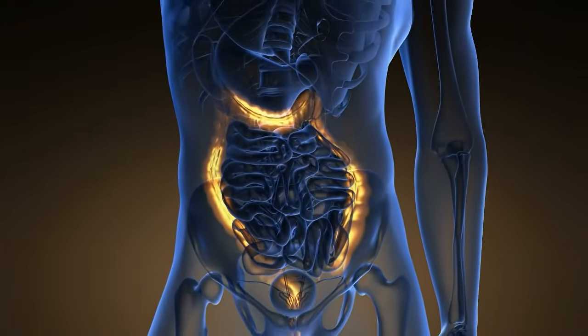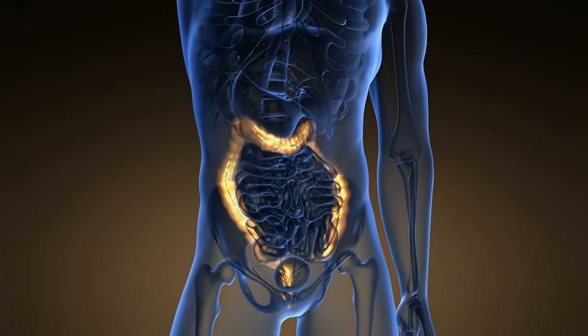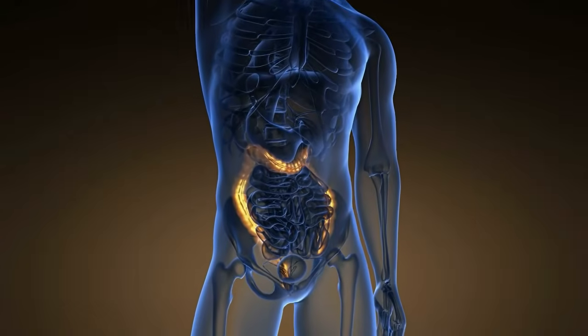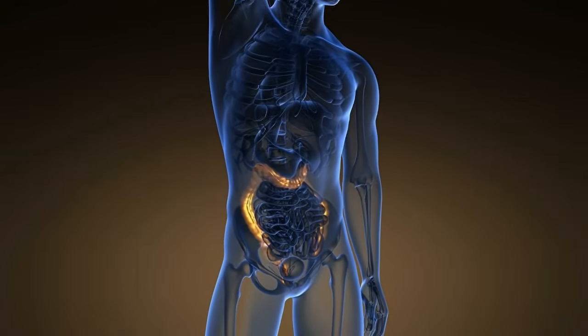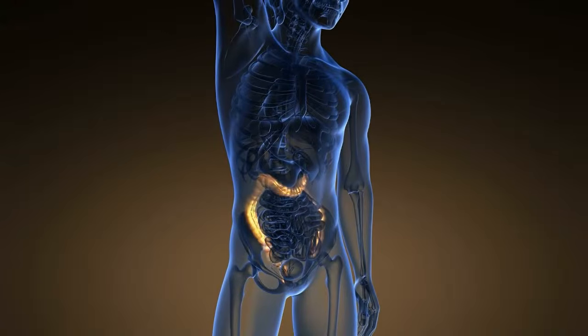The stomach is able to stretch to accommodate large amounts of food and also has the ability to temporarily store food, releasing it into the small intestine as needed.